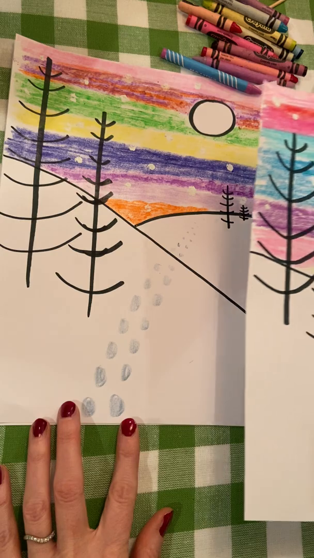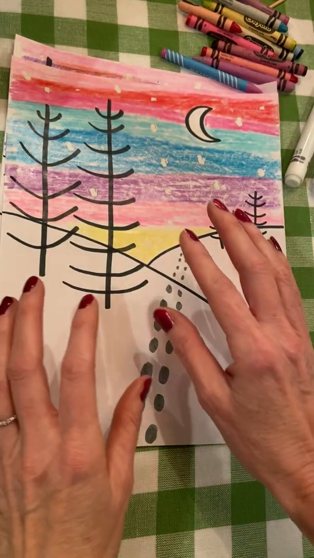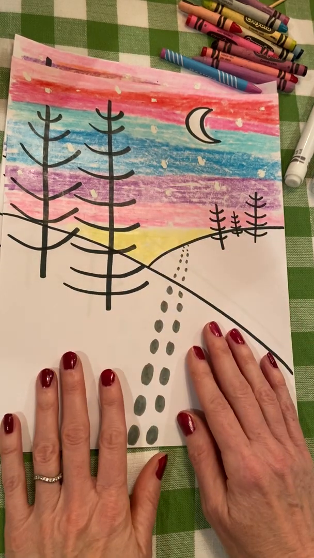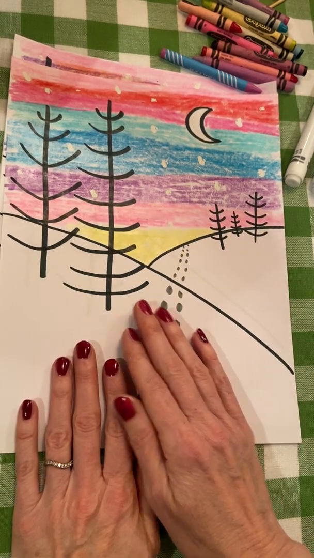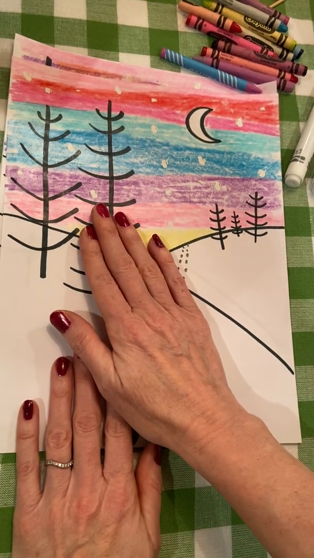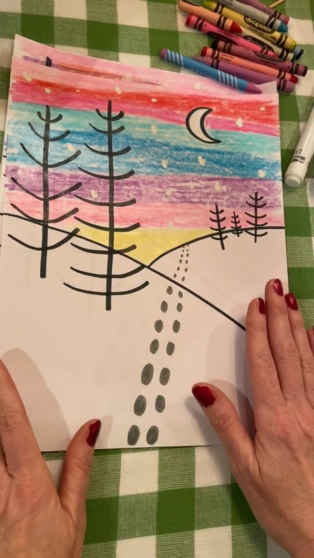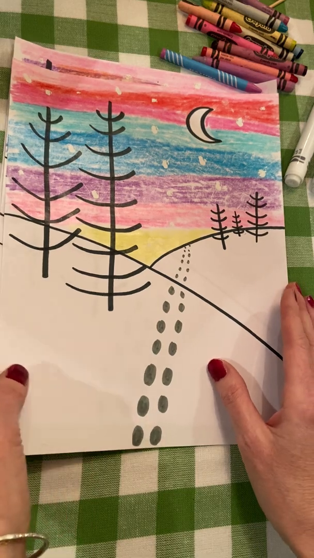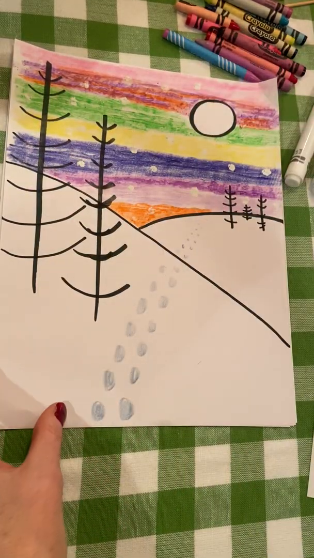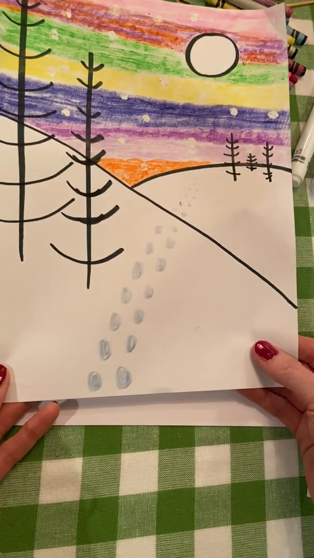What I love about this is we have these northern lights, the aurora lights, in contrast with the snow on the ground, the white of the snow, and the black of the trees. So this, I think, is going to be a really neat project, and I think we're going to break it down in a way that's going to be very simple for you and very fun.